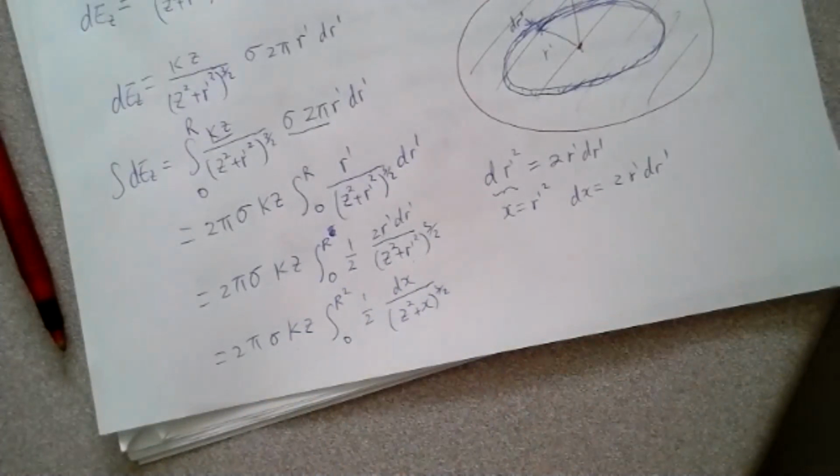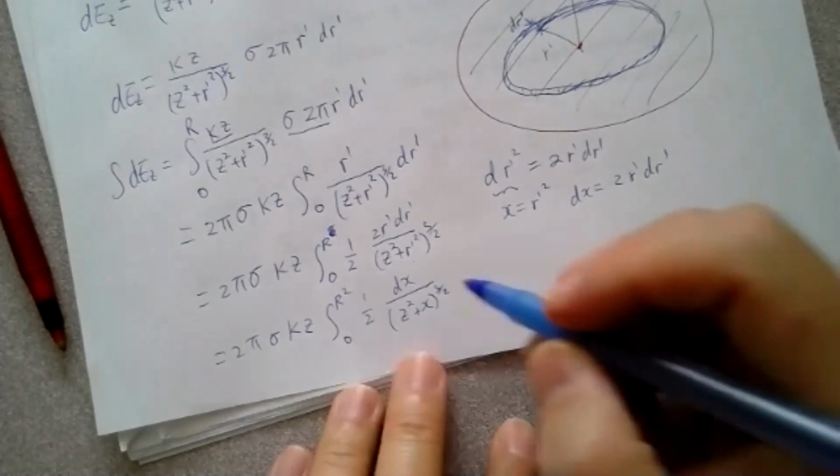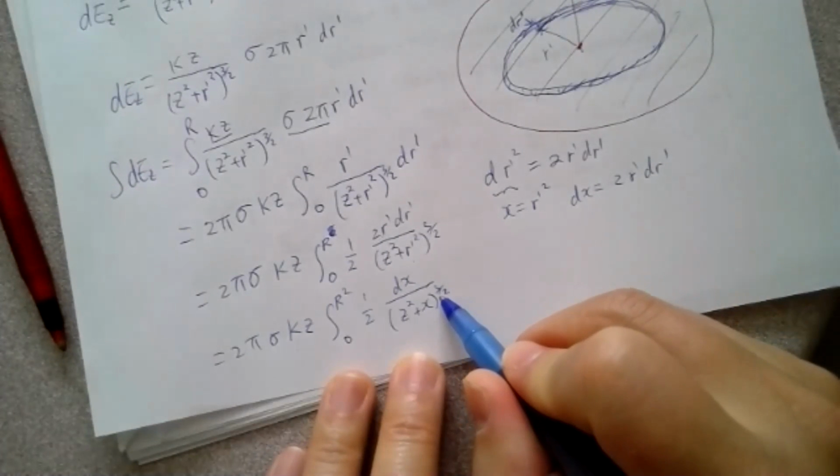So then it becomes the integration of this, with 3/2 in the bottom.